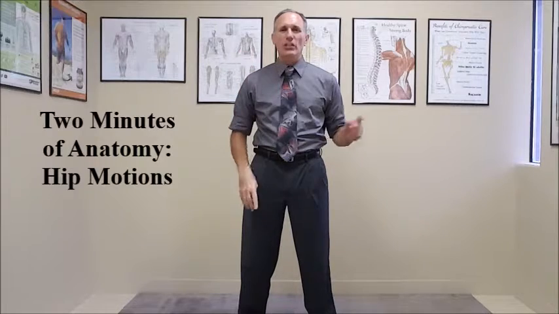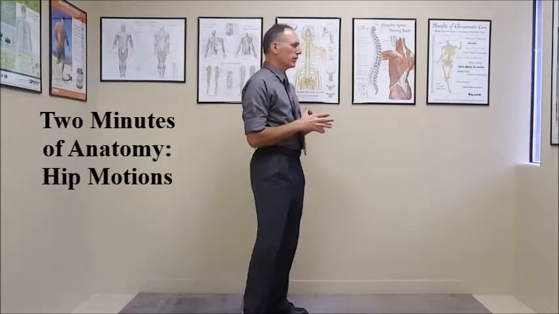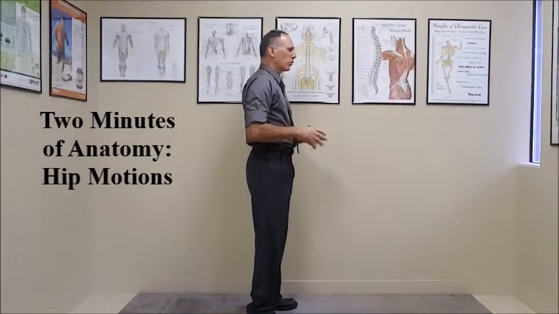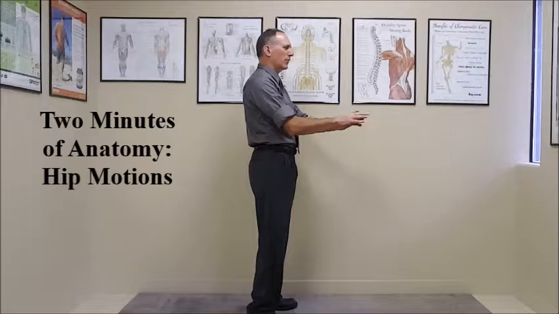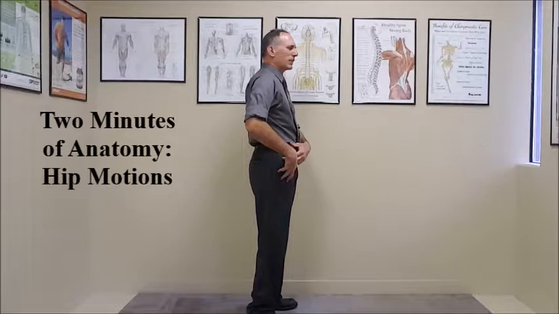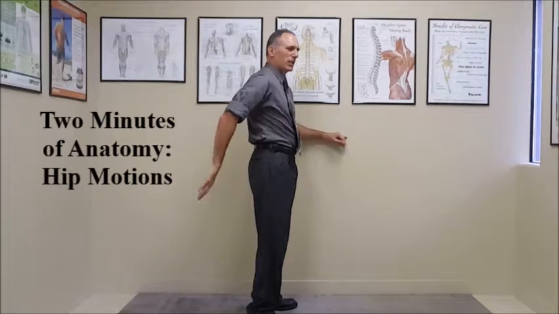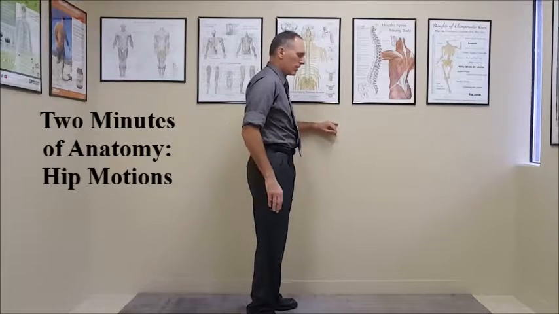Today I'm going to be covering the 6 motions of the hip: flexion, extension, internal rotation, external rotation, abduction, and adduction. Now I'm going to turn to the side so you can see me demonstrating flexion and extension. Flexion is when the thigh is lifted in front of the body. Extension is when the thigh is lifted behind the body.